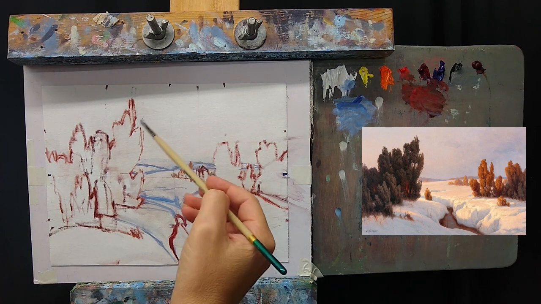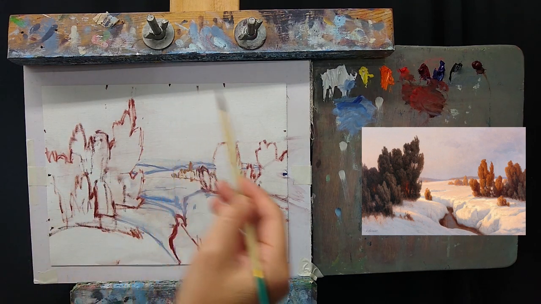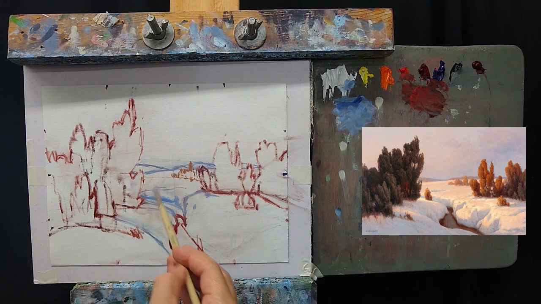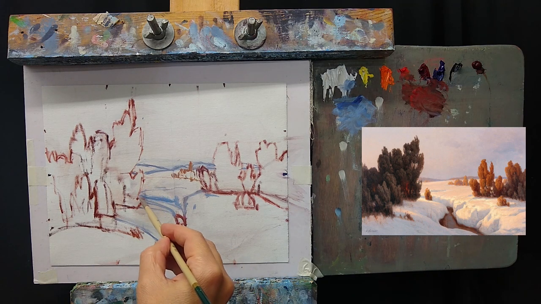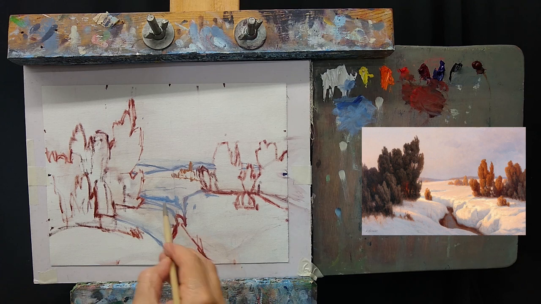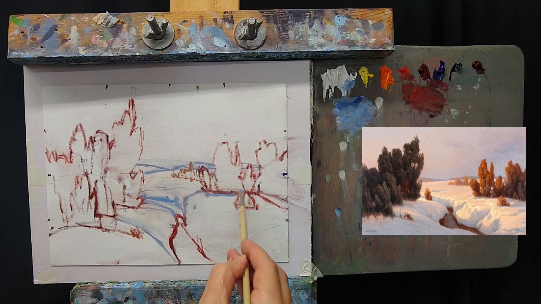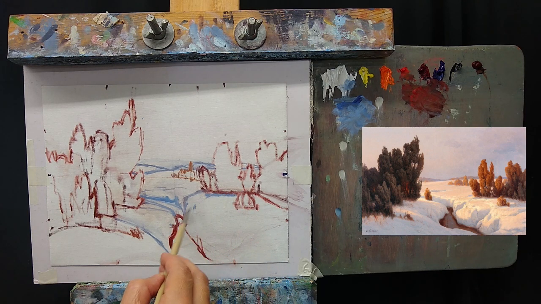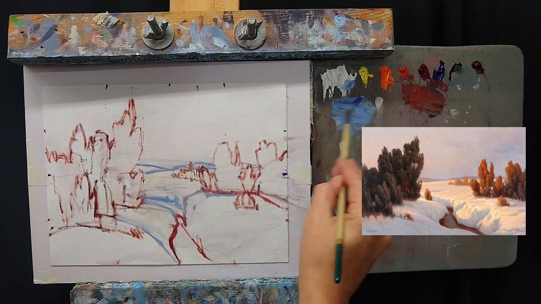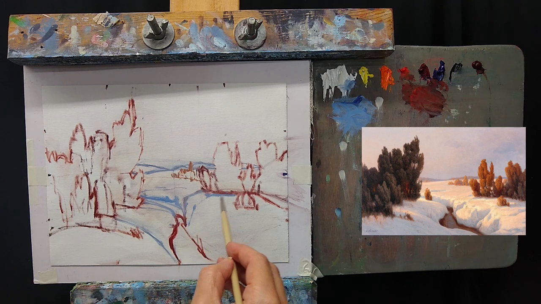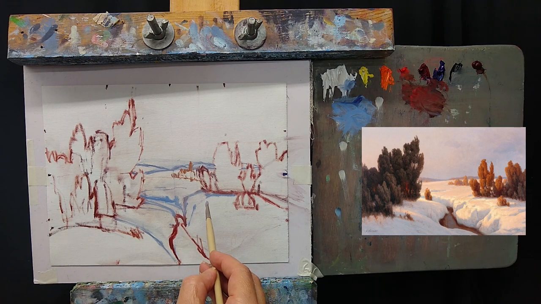But in this case I will try to copy the method of the original artist and block in the sky first. And as you can see, I had to erase some of my initial drawings or sketch and start it again because of this issue. It's still not going to be the same, but it will be similar or closer to the original. Again, the goal here is not to create a replica, so I'm not so worried about that.